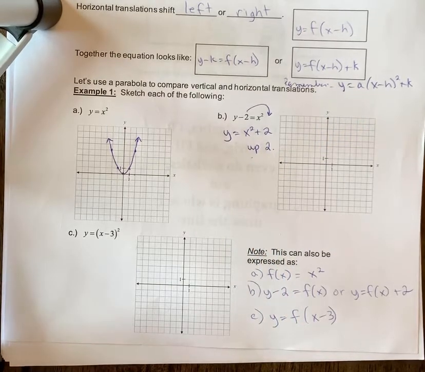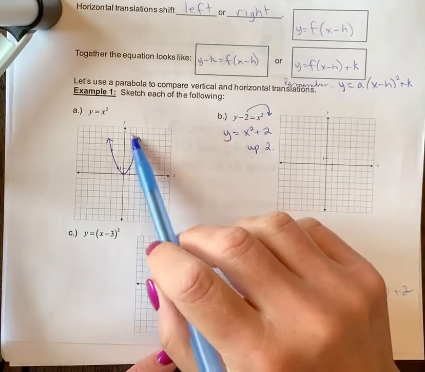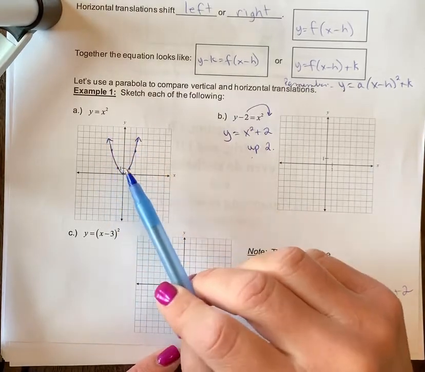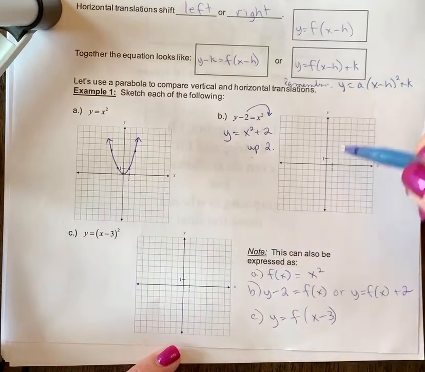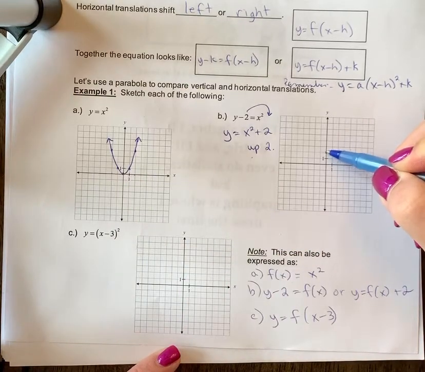To do that, I'm going to start with the vertex. This is what the graph would normally look like over here. We're going to take this vertex and shift it up 2. So I'm going to plot the vertex up 2.